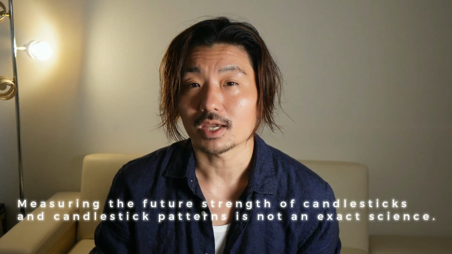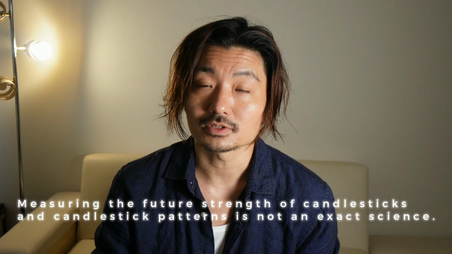Okay, number 2, measuring the future strength of candlesticks and candlestick patterns is not an exact science. So the initial goal in measuring future strength with candlesticks is to first become familiar with the dynamics that produce future long and short strength, and then use that knowledge to measure future strength at a detailed level. And so remember, measuring future strength is more of an art than a science.